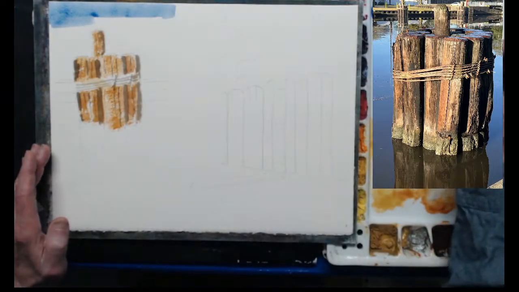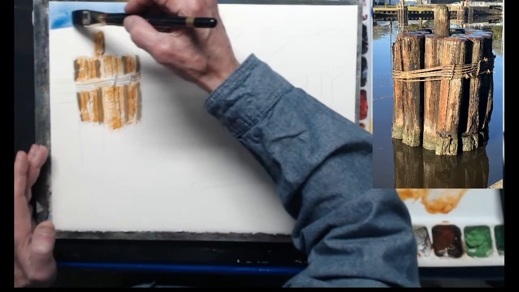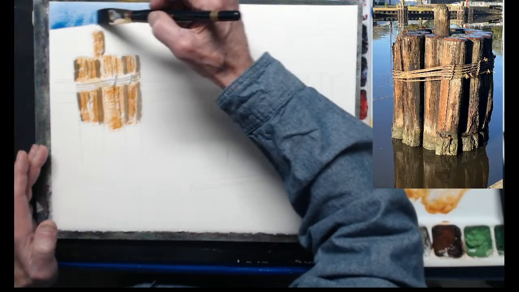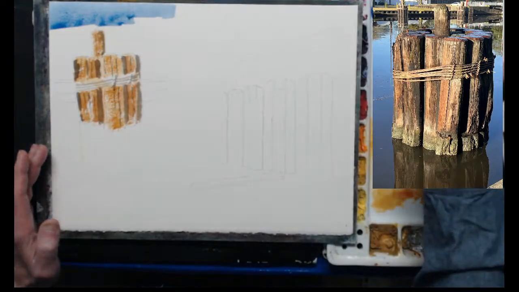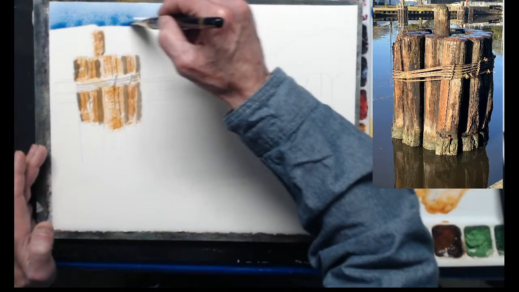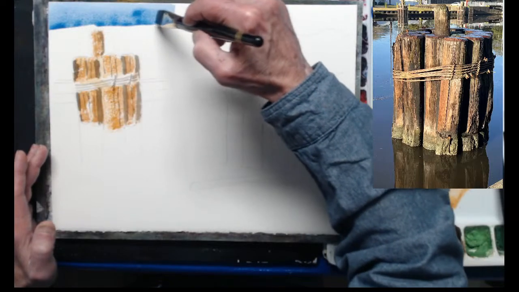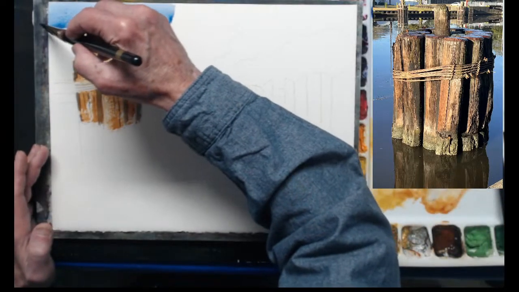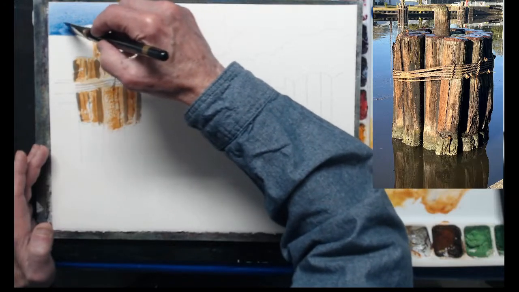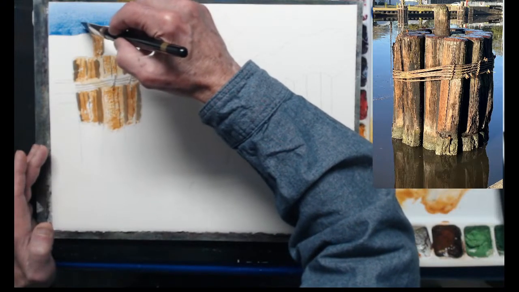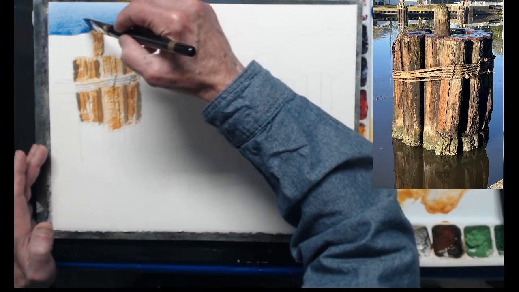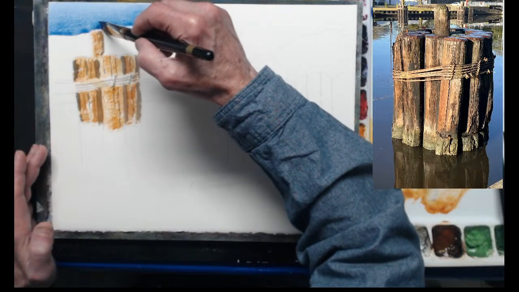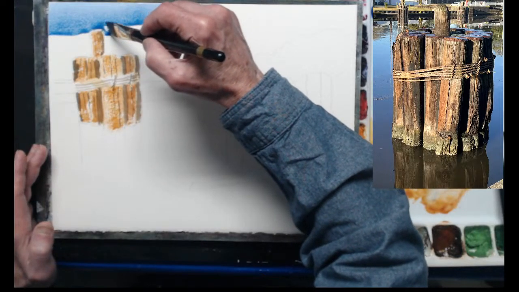Now the thing to keep it smooth is by keeping it at an angle, the water is going to fall down with gravity. And by keeping that bead alive, it keeps the water flowing in one direction. That's down, and it doesn't have a chance to dry too much. So I'll go around this top pole here.